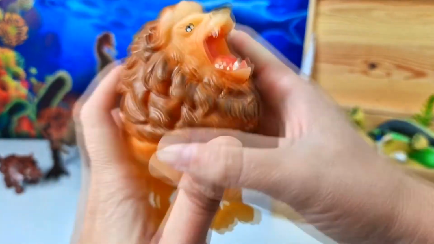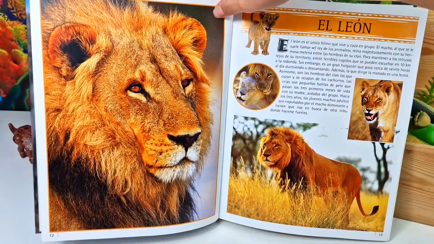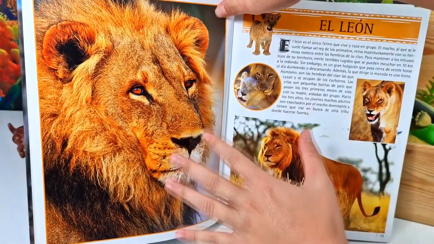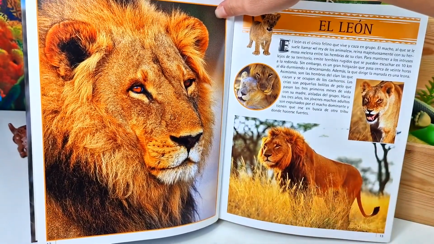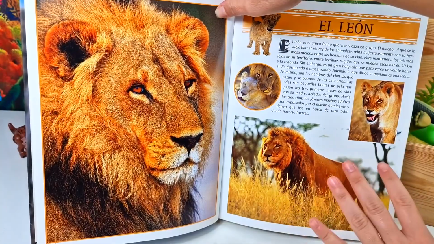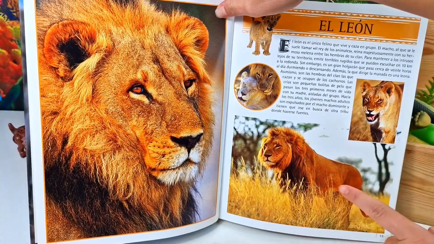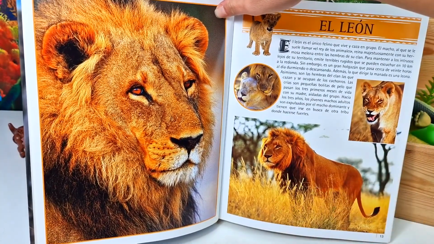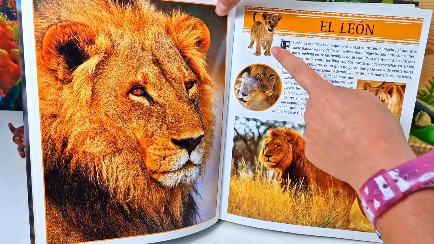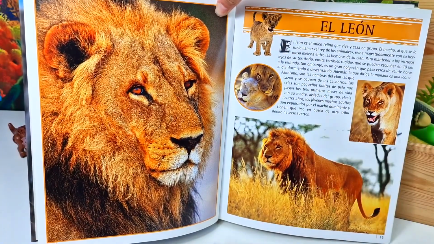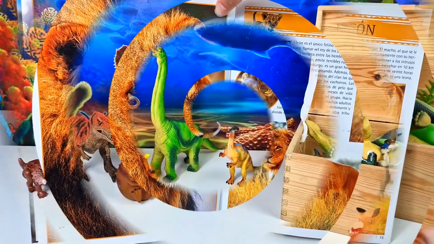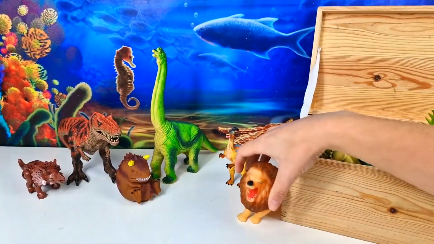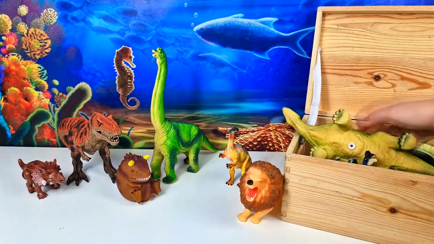How about we look at some pictures in the Great Encyclopedia? And here it is. In this picture, we can see all the details of his face up close. It also tells us that lions live in prides or clans. Usually, they are clans or groups made up of all females and one male. Also, here we have a picture of a little lion. Usually, it's the mothers who take care of hunting and looking after the cubs. So we'll leave our lion here and continue with another one, a different one.